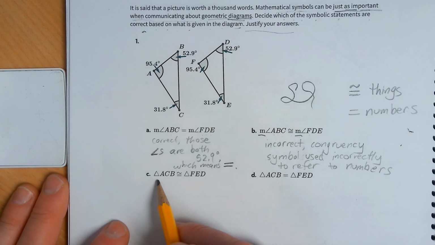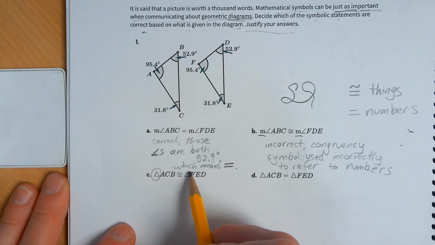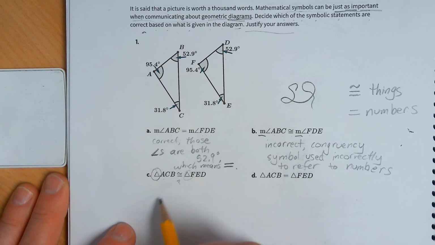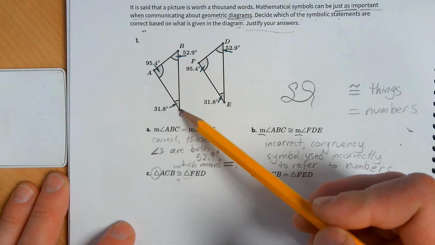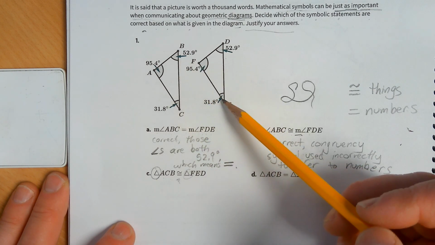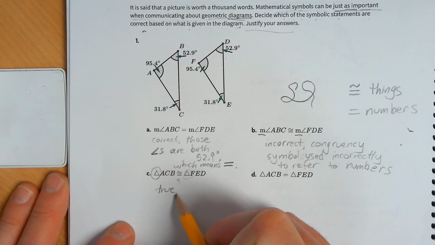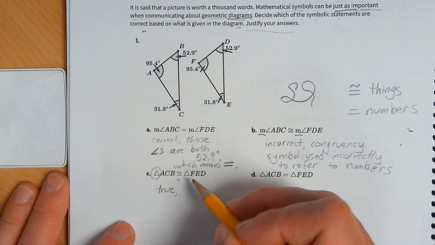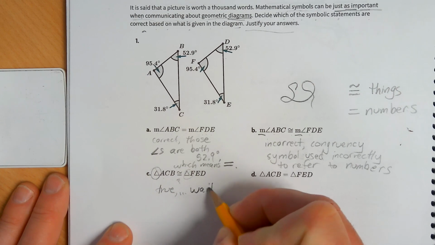Okay. Triangle ACB. So triangle is a thing. Triangle's a thing. So this is the right symbol. If it's true, let's check if it's true. ACB, 95, 31, 52, 95 to FED. Yeah, yep, true. Oh, wait. Hold on.